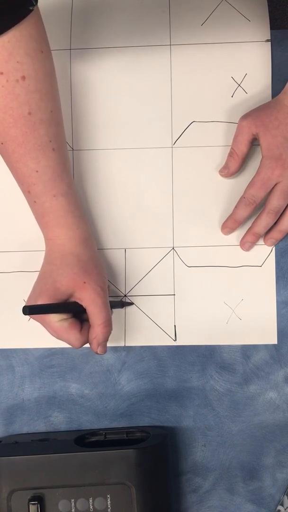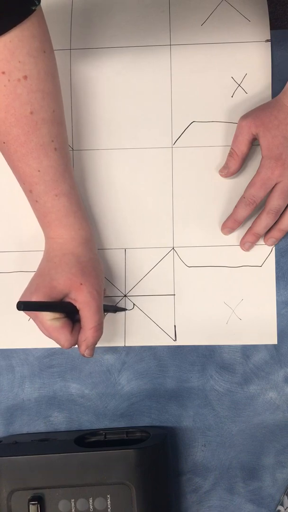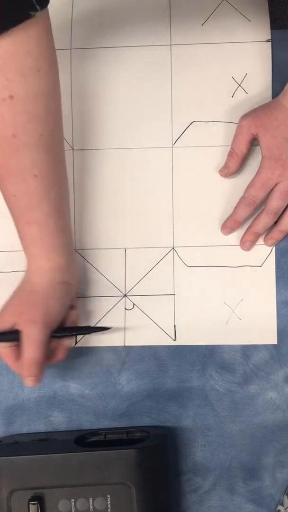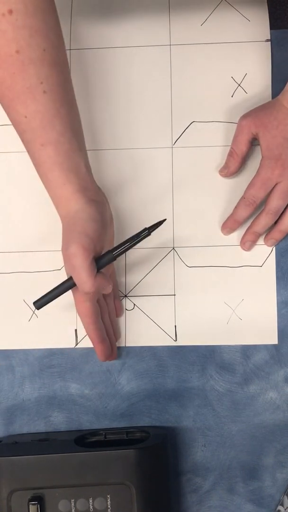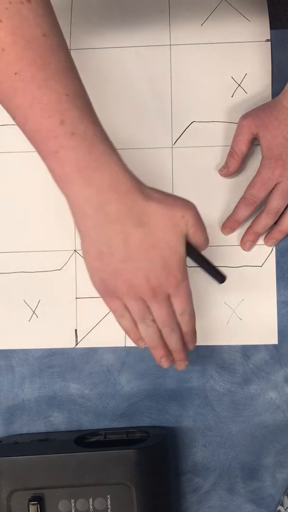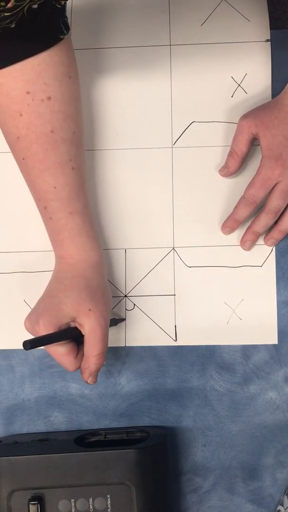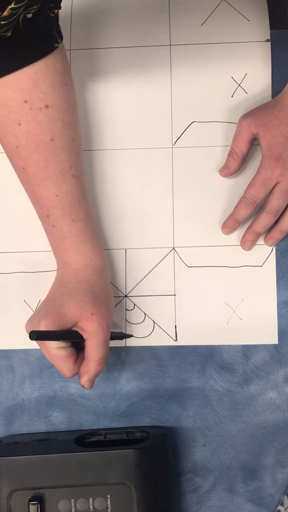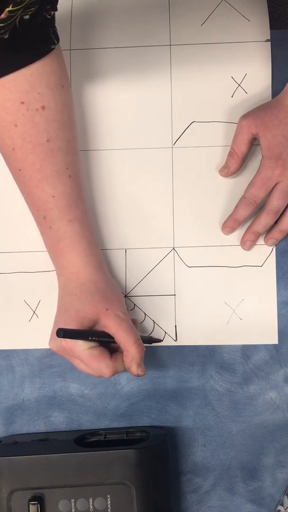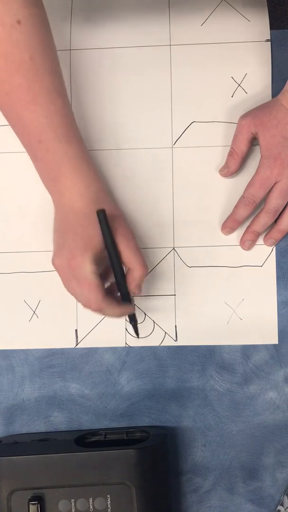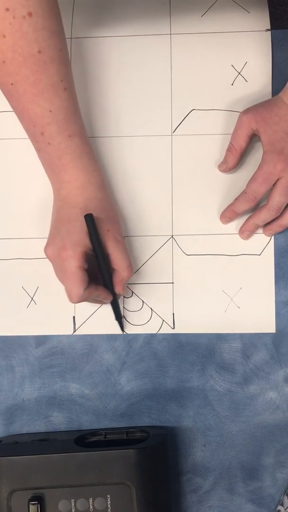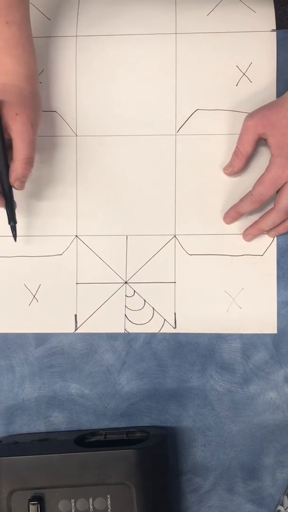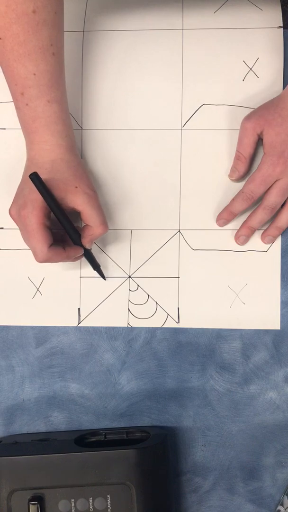So towards the middle, I'm creating this curved hill shape. I'm exaggerating that curve because it helps create this illusion that this triangle is kind of popping out at me. So I'm going to go do the next one. Really exaggerating those curves. And if you get close to the edge like I did up here, just pretend that you have space and just complete your line.